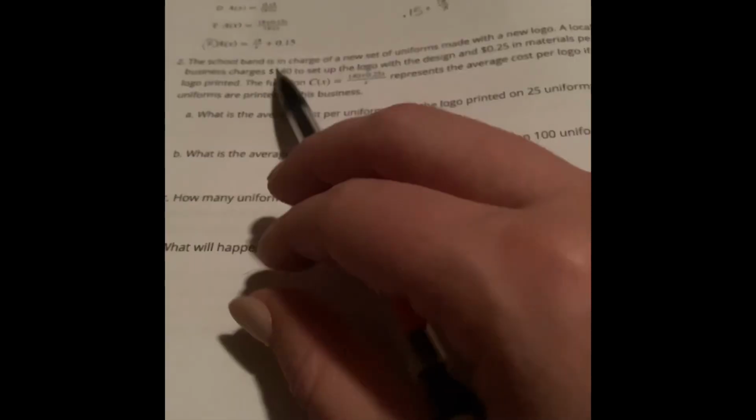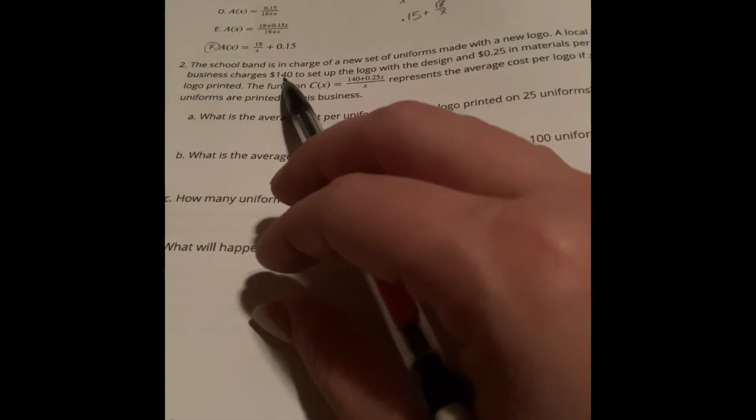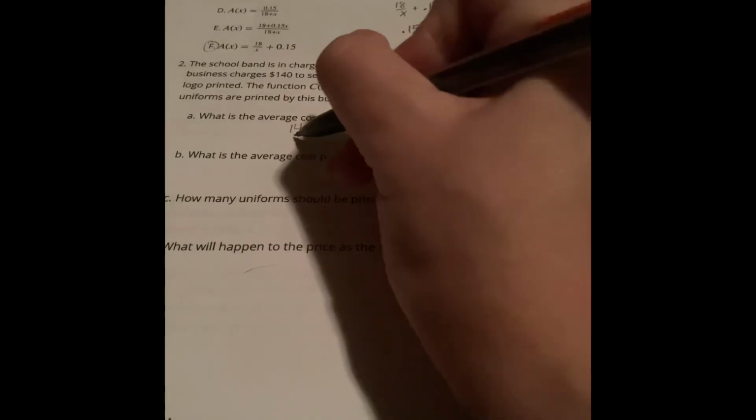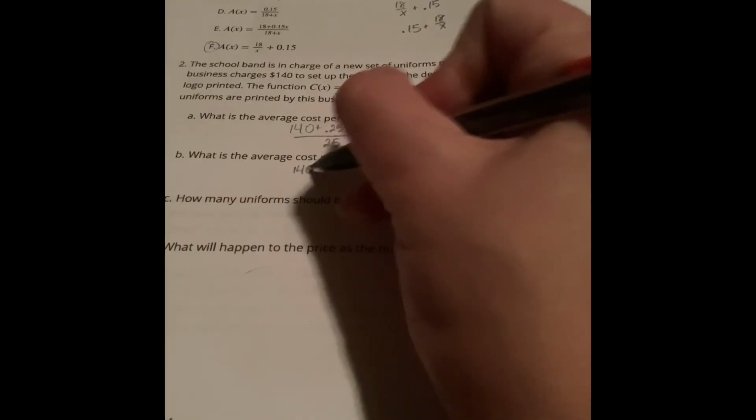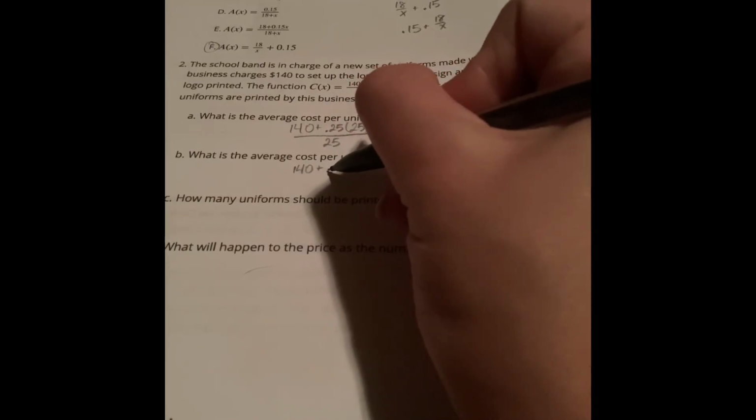Okay, the school band, they give you the equation already. They still give you all the information, but you have $140 to set up the logo, 25 cents in materials per logo, and you have the equation given to you, which I believe you all could write on your own anyway. A and B are very similar in that you are going to plug in however many uniforms you are printing and then find the cost. Because it's cents and dollars, make sure you are rounding to the nearest 100th so that you have an accurate price.